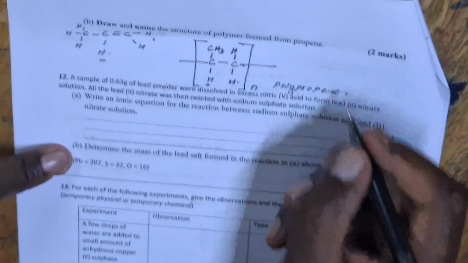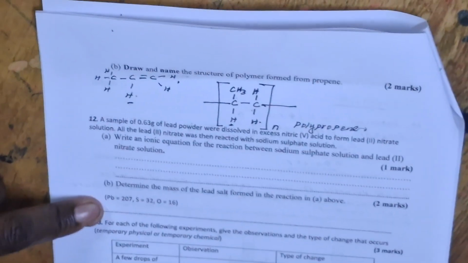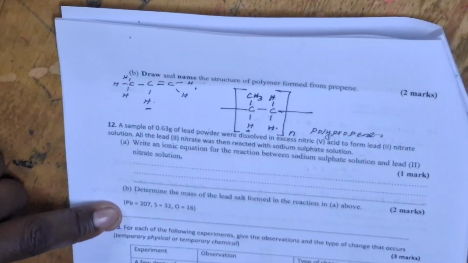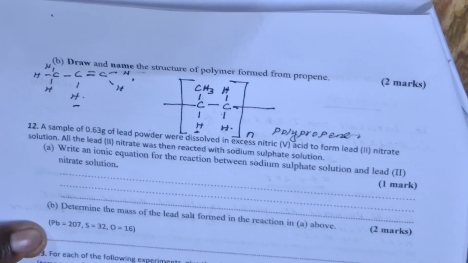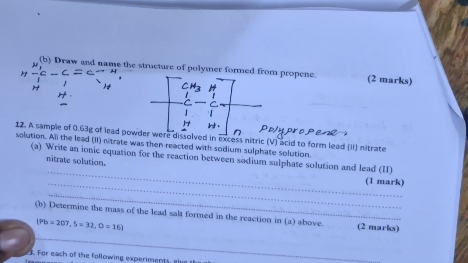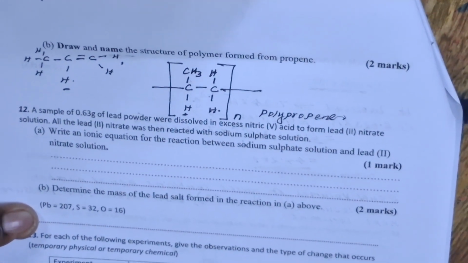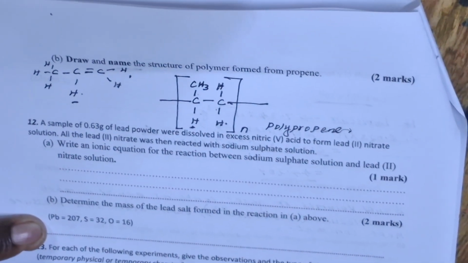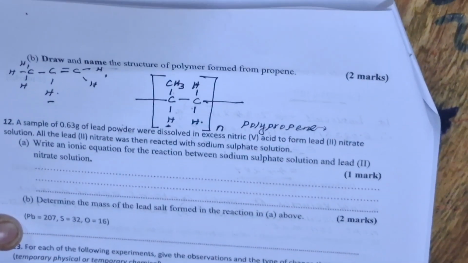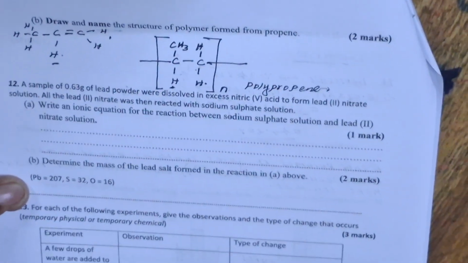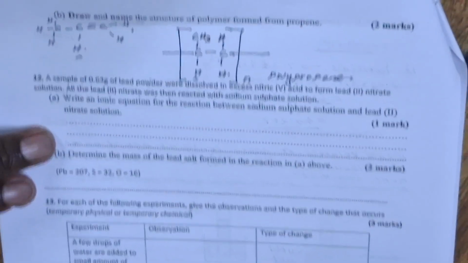Question number 12. A sample of 0.63 grams of lead powder was dissolved in excess nitric acid to form lead(II) nitrate solution. All the lead(II) nitrate was then reacted with sodium sulfate solution. Write an ionic equation for the reaction between sodium sulfate solution and lead(II) nitrate solution. Good.